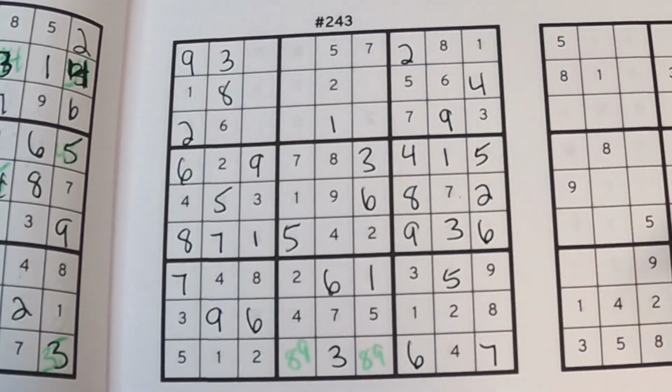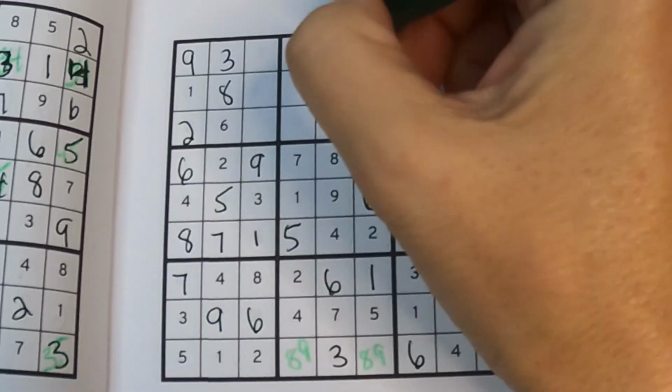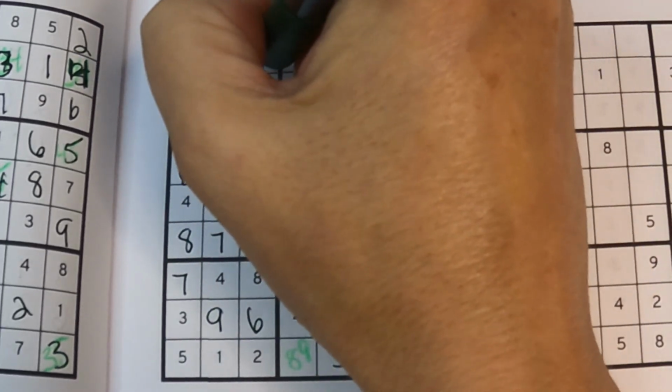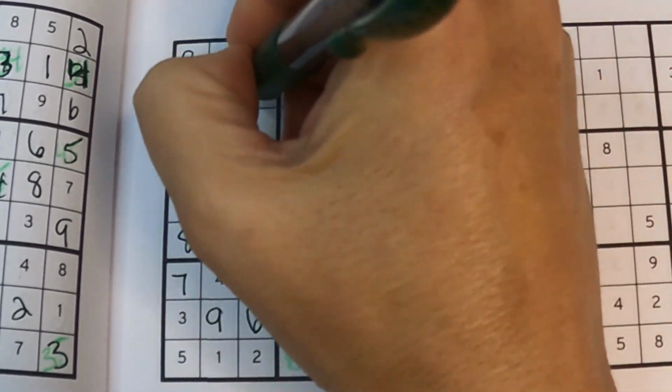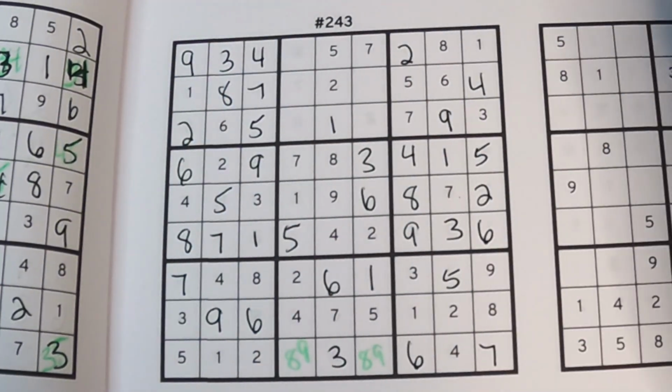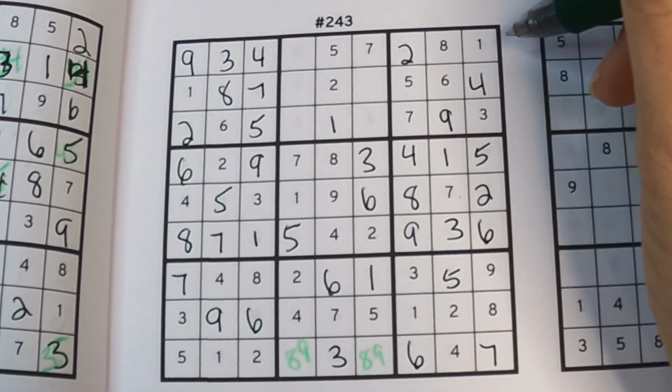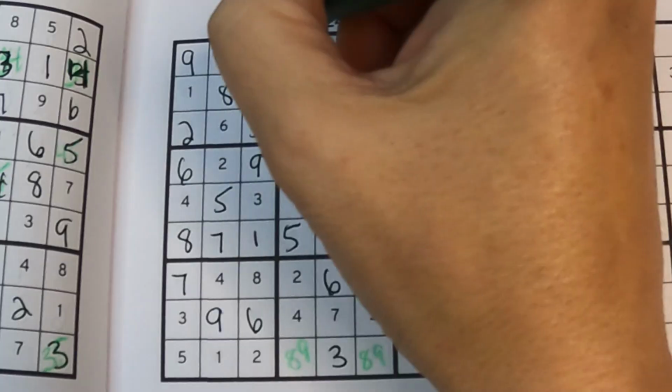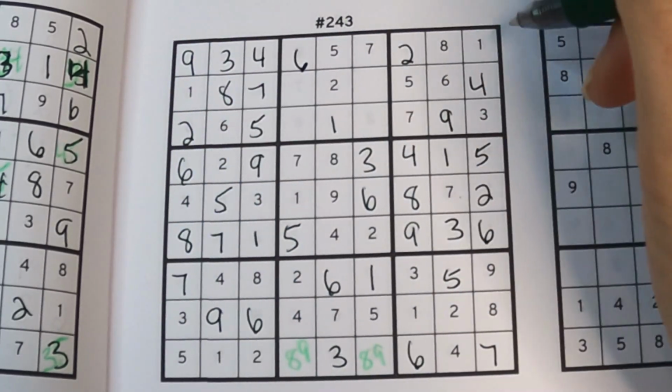For this box now, we're missing 4, 5, and 7. We've got 5 and 7 here, so this is our 4. 5 here, so 7, 5. For this top row, we're just missing a 6.